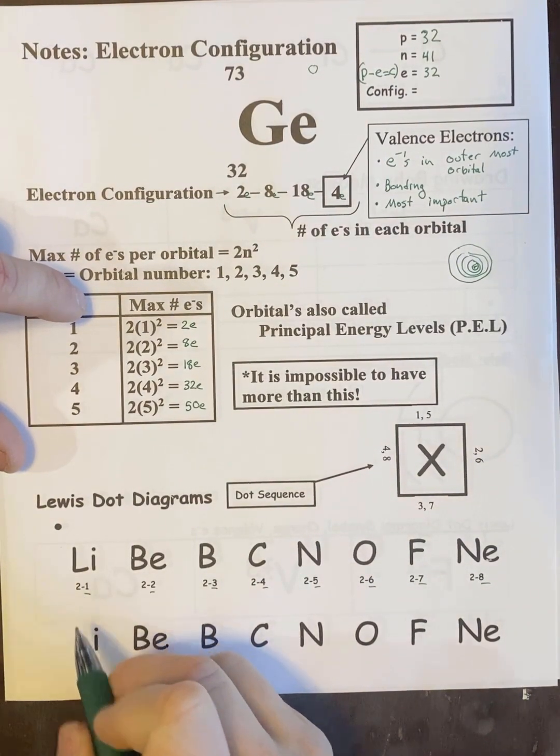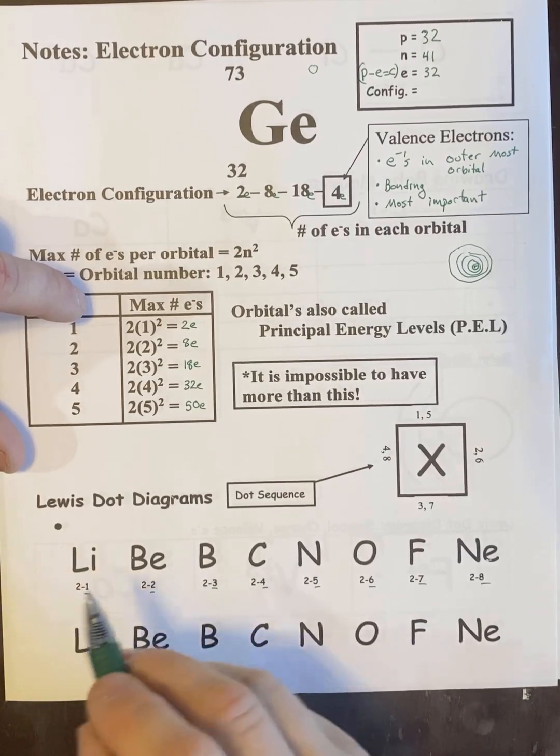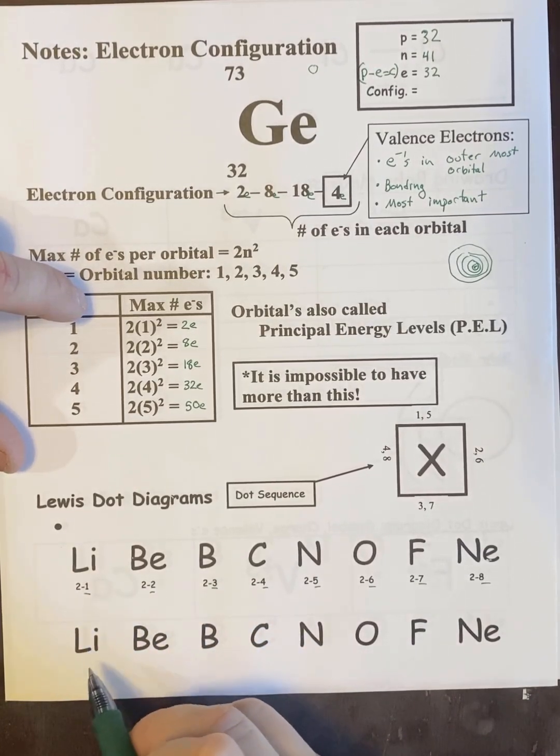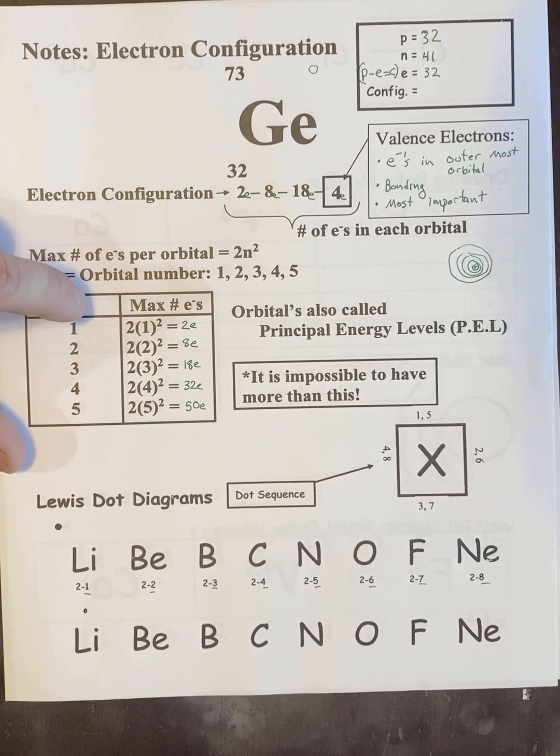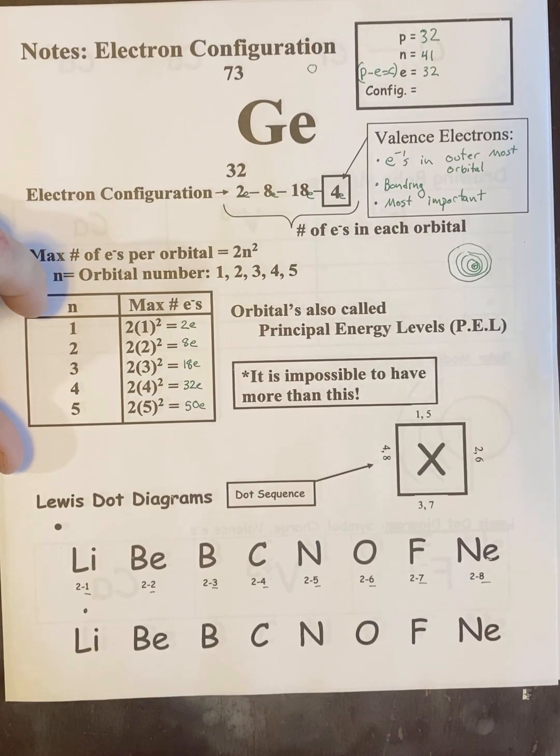If the atom has 1 valence electron, the way I draw a Lewis dot diagram is I draw the symbol, and then I put 1 dot to represent the 1 valence electron. Now, why would we use a Lewis dot diagram? Simple. A lot of times, the only thing we really care about in an atom is how many valence electrons they have, because the valence electrons are the ones that do bonding, and we don't really care about anything else. So a Lewis dot diagram is just a way of very quickly and easily representing the symbol, the element, and how many valence electrons it has. We're going to use these to draw atoms or to draw chemical bonds.